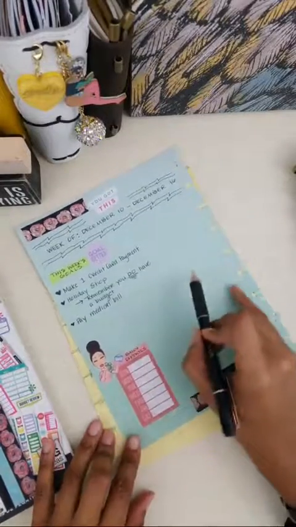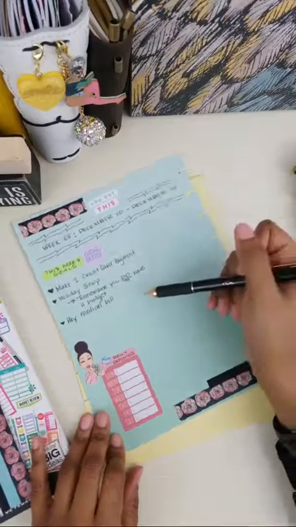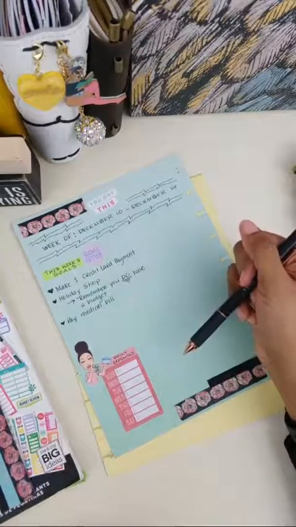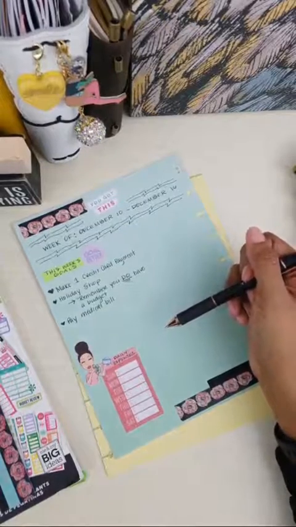So now we want our journal section. So we have our goals. You set your 3 small goals, and then we want a section where we can write about how we feel about what we're doing. So I am going to create a box. I need a straight edge.